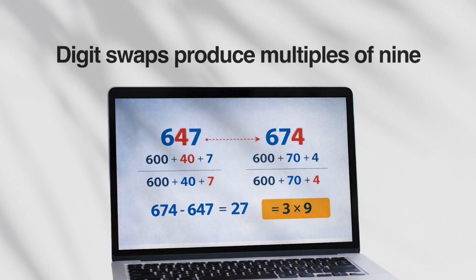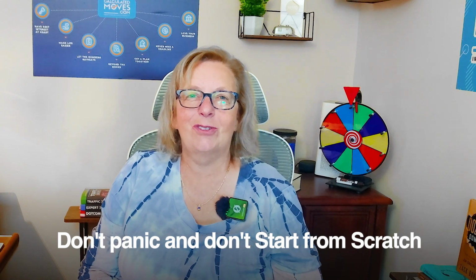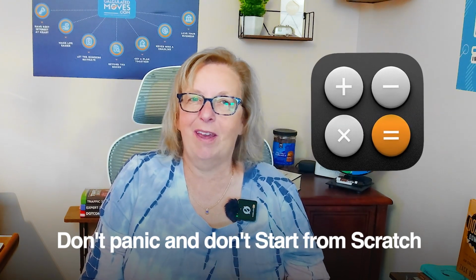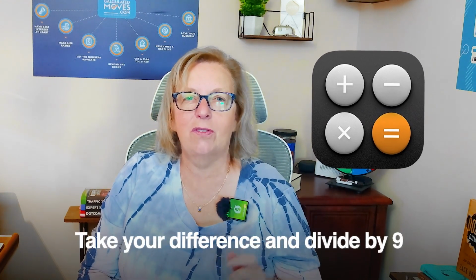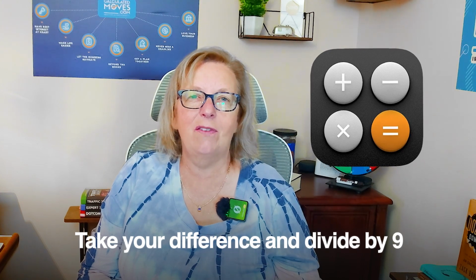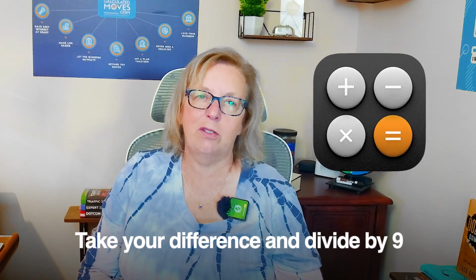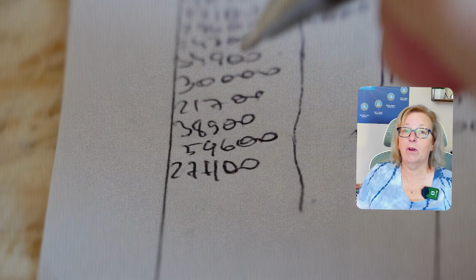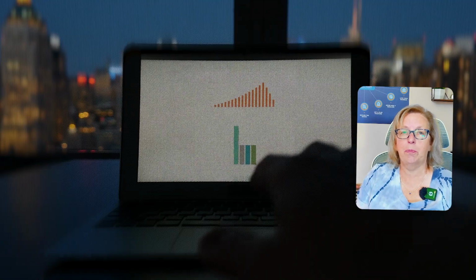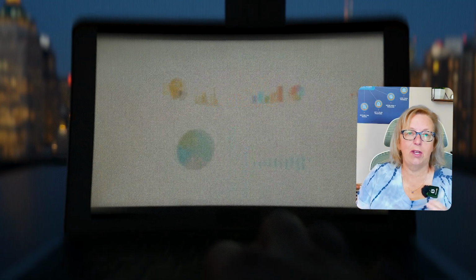Yep, always. So the next time your numbers don't match, don't panic. Don't start from scratch. Just grab a calculator. Take your difference divided by 9. If it goes in evenly, you know exactly what kind of error you're looking for, a transposition. Now you can scan your work looking specifically for places where you might have flipped 2 digits. You'll find it in minutes instead of hours.